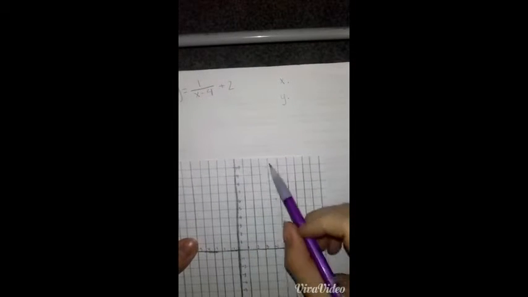Okay, so I'm going to be showing you how to graph the function y equals 1 over x minus 4 plus 2. So the first thing we're going to do is find the x asymptote. You find that by setting the denominator of the equation equal to 0. So when x minus 4 equals 0, x is going to equal 4, so we know the x asymptote is 4.